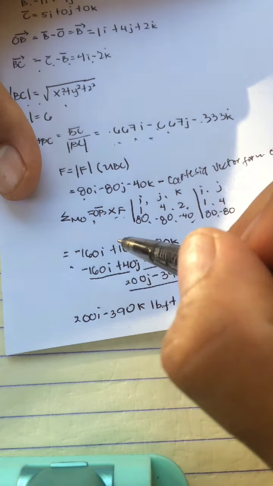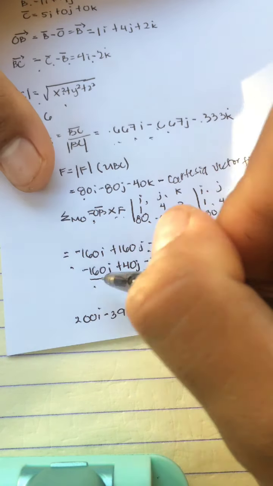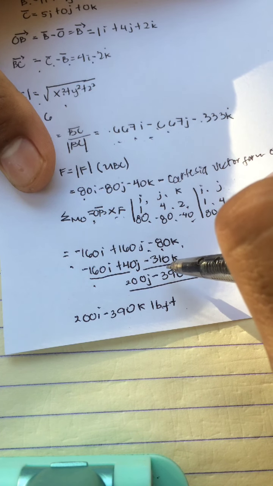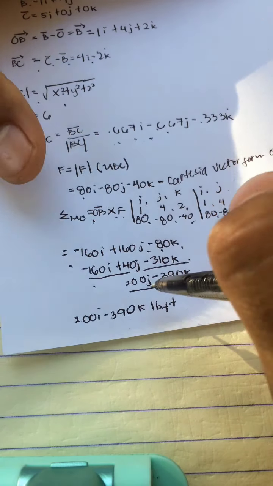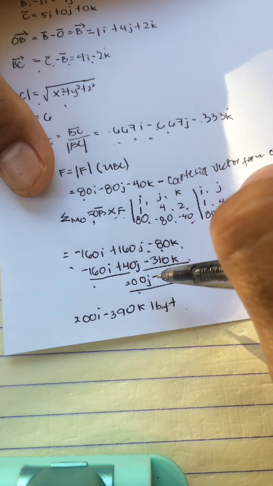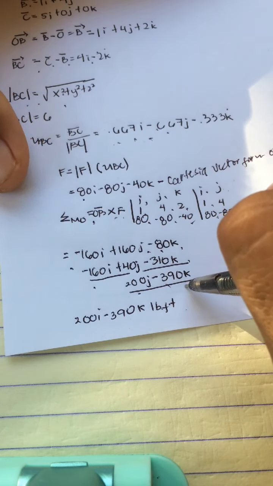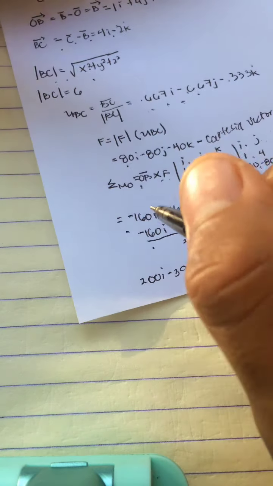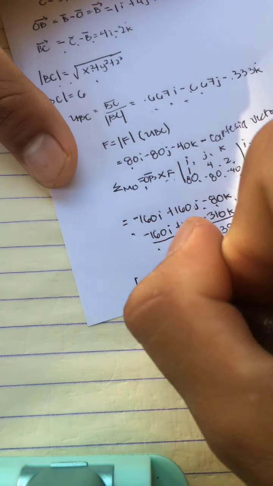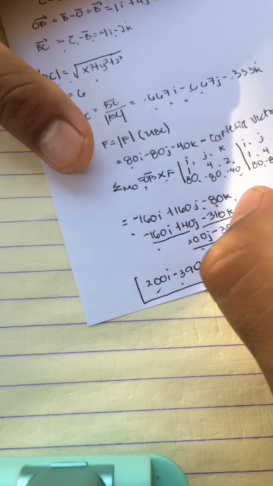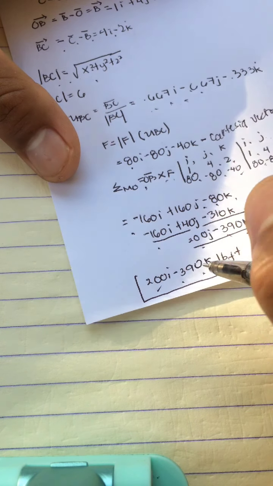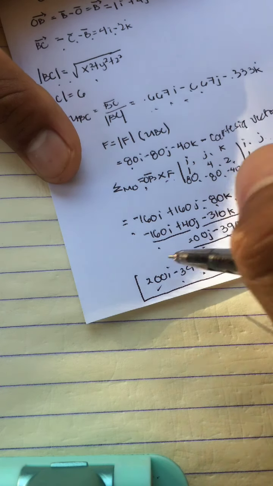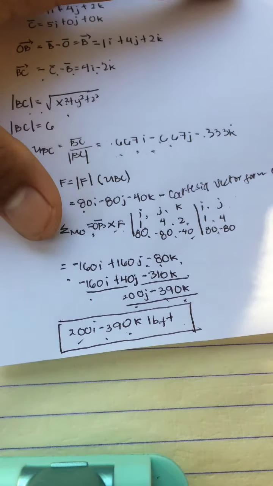Next is negative 160i plus 40j minus 310k over 200j minus 390k. So our final answer for number 3 is 200j minus 390k lb-ft. So that is our final answer.